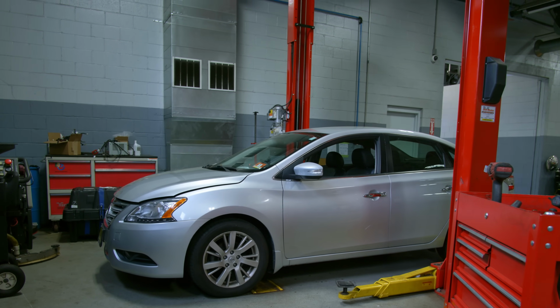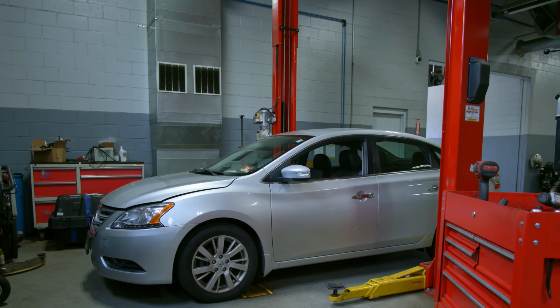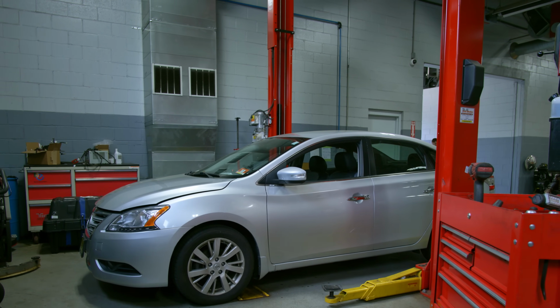So first thing we did was pull some DTCs because I jumped the starter wire. Turned the key to the on position, jumped the starter wire. The car did start up.